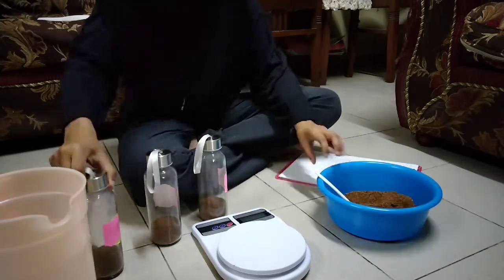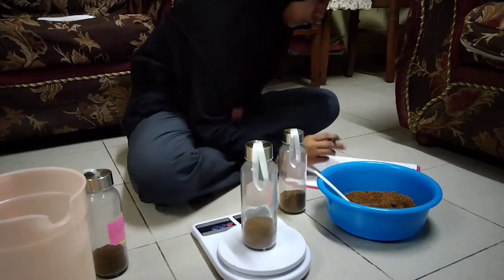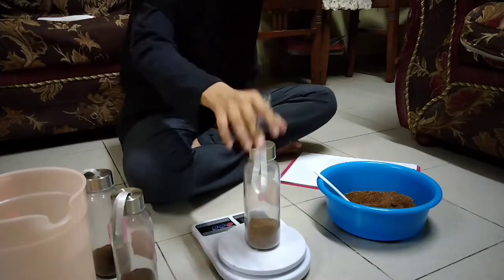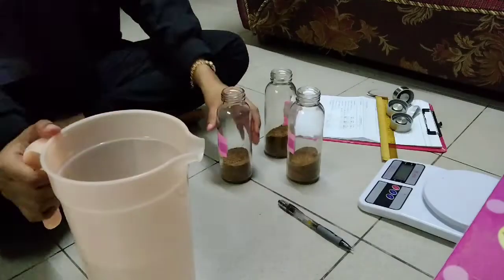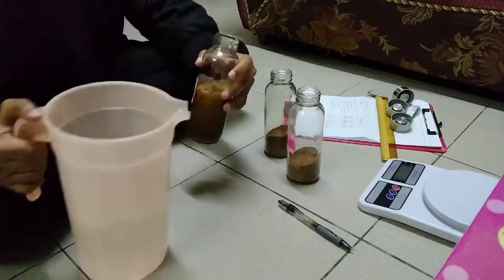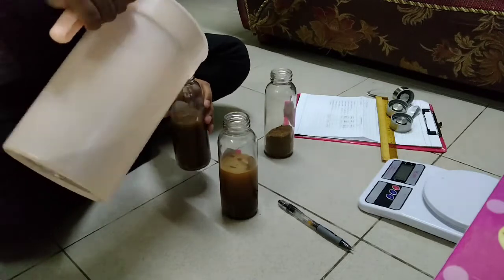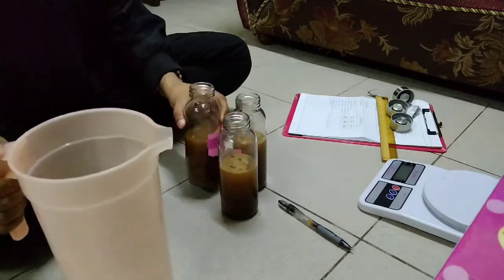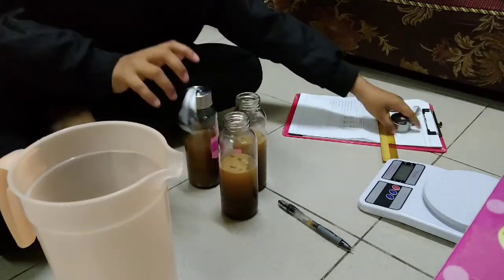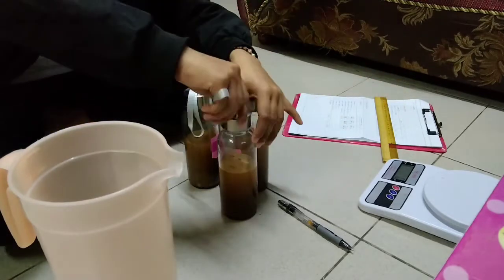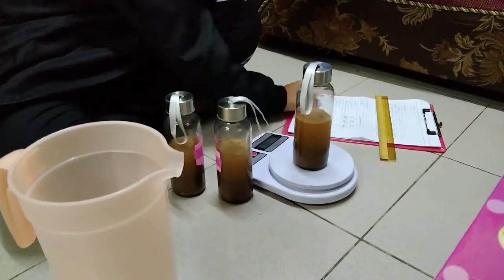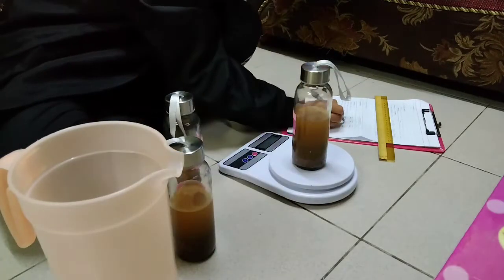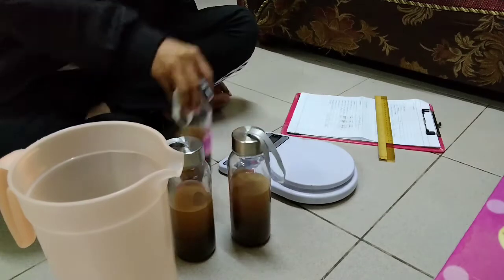Then we put the soil 1/3 of the bottle and then weigh the mass again. And then we need to put the water in the bottle. And then we need to weigh the container and record the mass in the table.